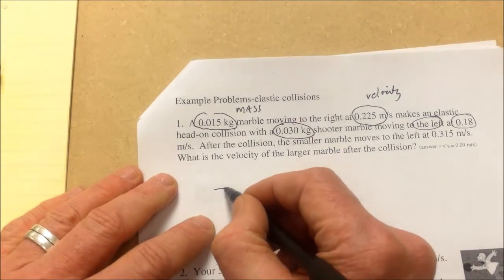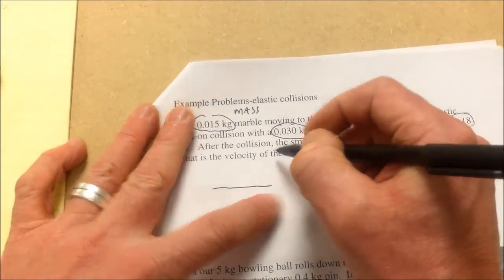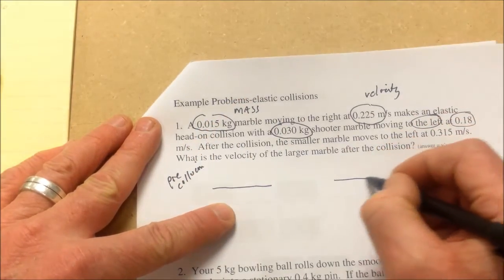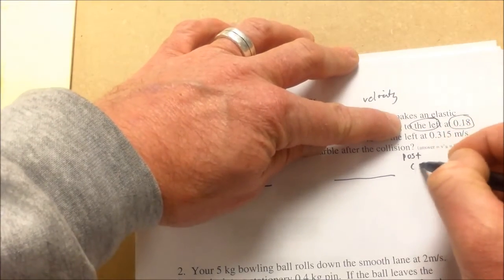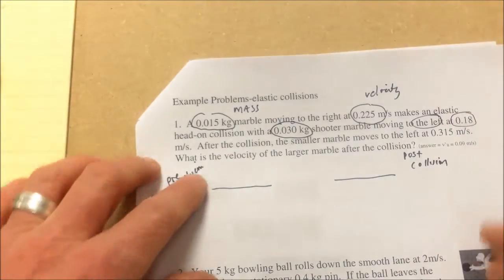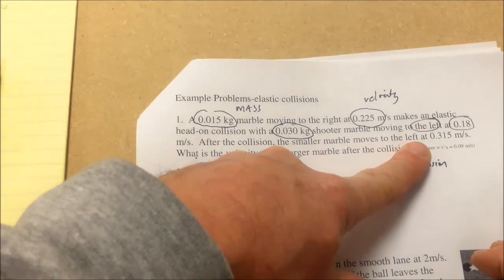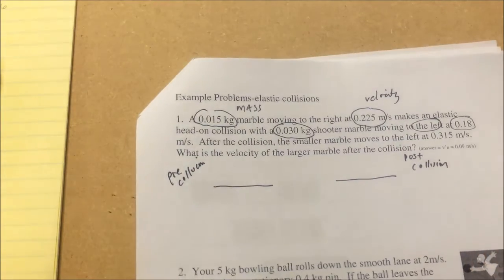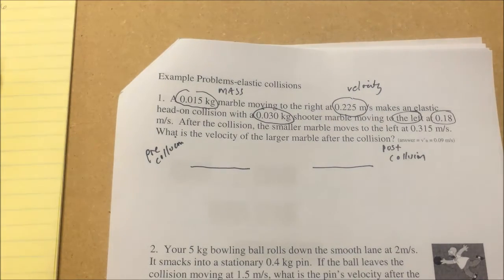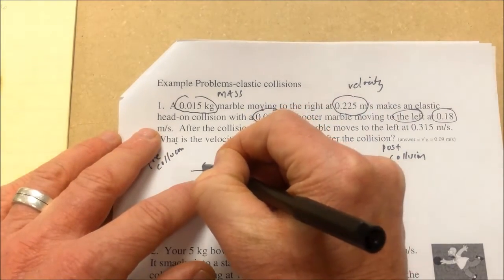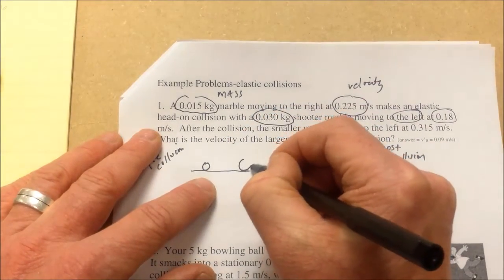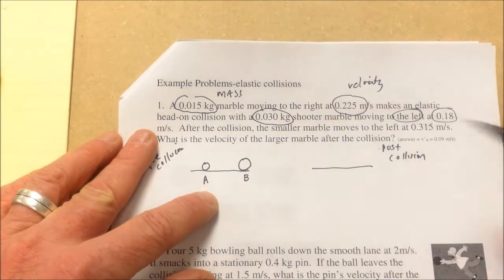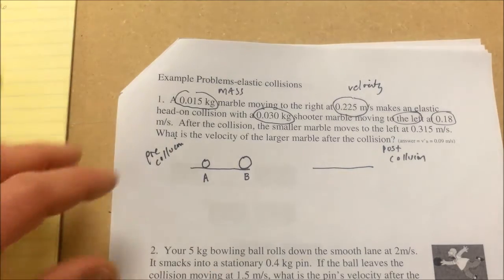So what we do on these is we draw a pre-collision picture, and then we draw a post-collision picture. It says after the collision, the smaller marble moves to the left at its velocity, and we'd like to figure out the velocity of the larger marble, the shooter marble. So what we have is this one marble. Usually with these objects, we might call one object A and the other one object B. That's a good way of differentiating.